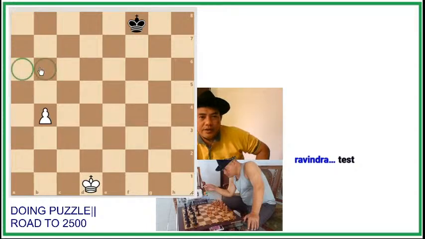Maybe I have said to you all that we have to determine which key square we have to go to. So in this position, our king has to head to the farthest key square.